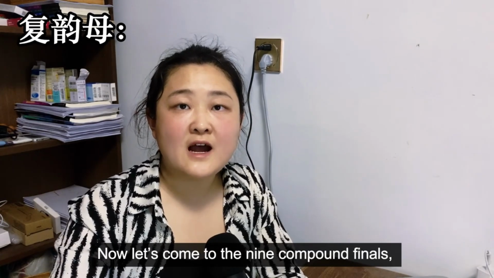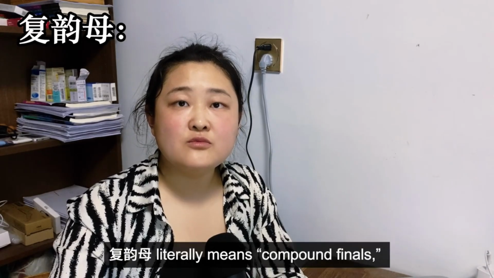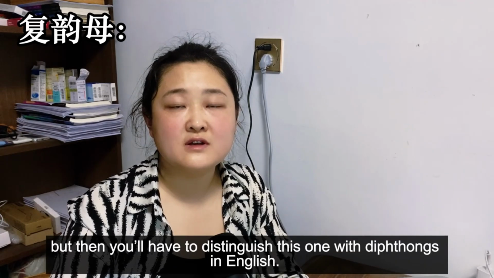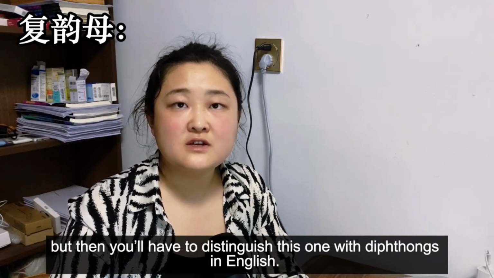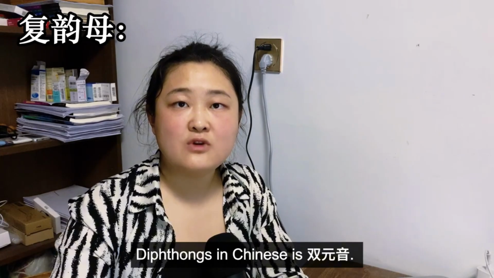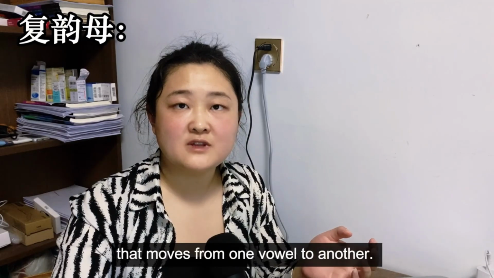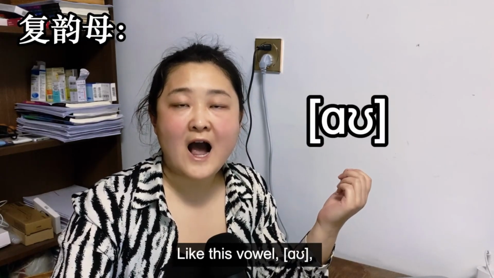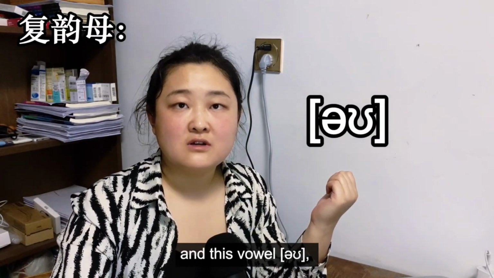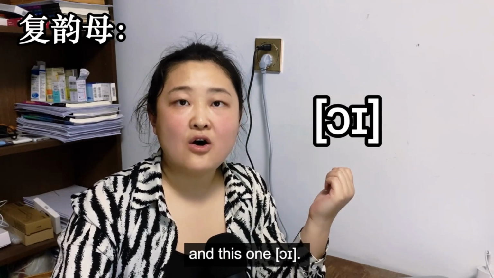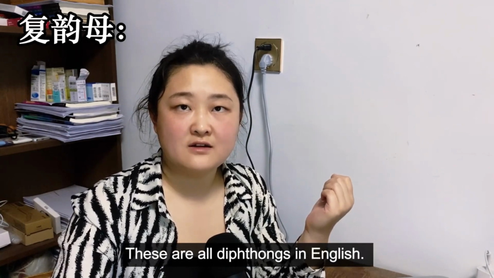Now let's come to the 9 compound finals, 9个复韵母. 复韵母 literally means compound finals, but you will have to distinguish this from the diphthongs in English. Diphthongs in Chinese is 双元音. It refers to those vowels in English that move from one vowel to another, like this vowel, ow, and this vowel, oi. These are all diphthongs in English.